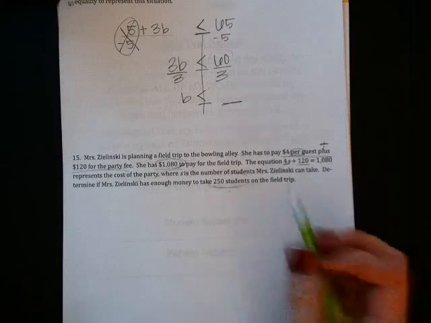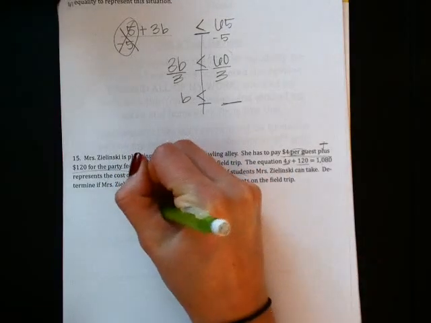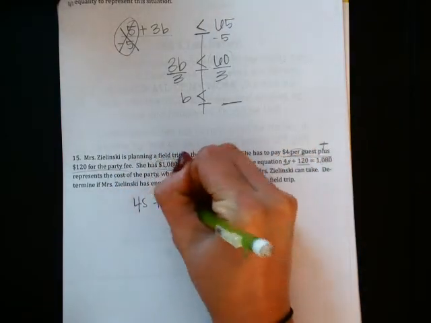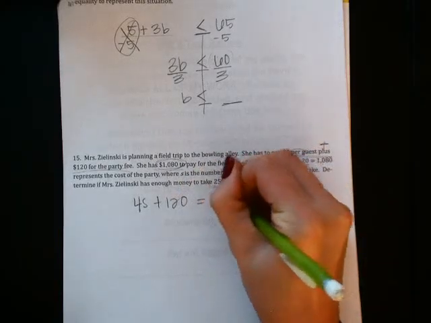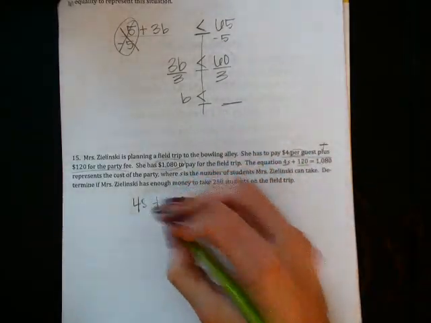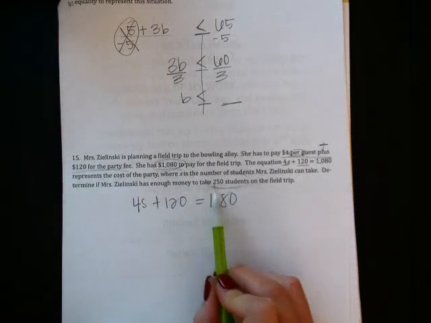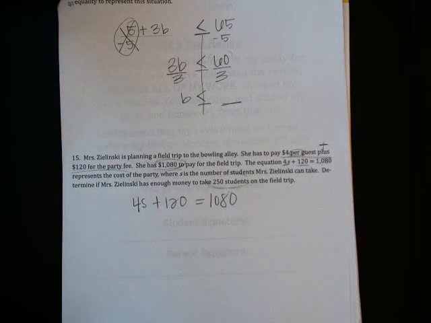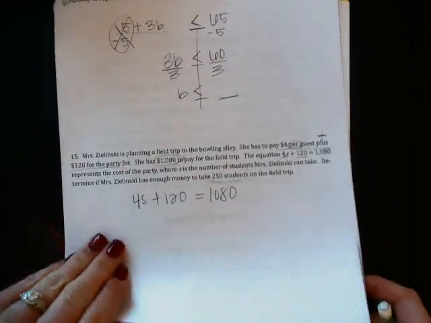Okay, so I'll let you solve that equation. 4S plus 120 equals $1,080 to figure out how many students can go on the field trip, and then be able to say if 250 students can go on the field trip or not. Okay, have this done for Monday, and I'll see you then.